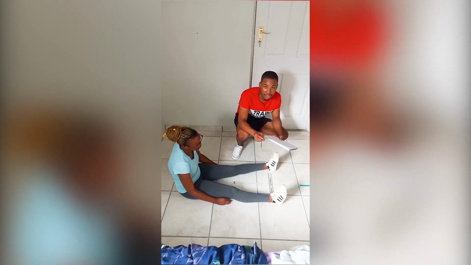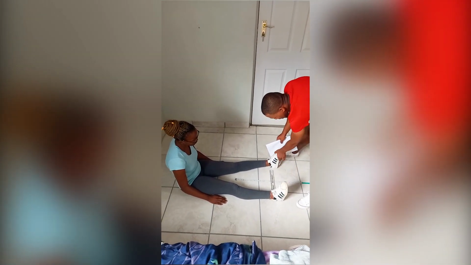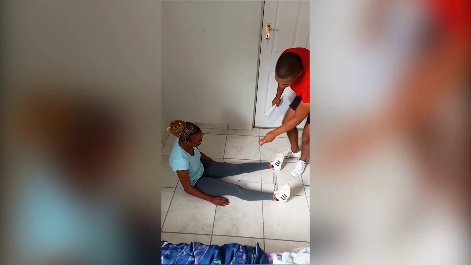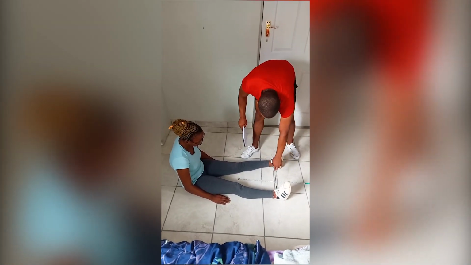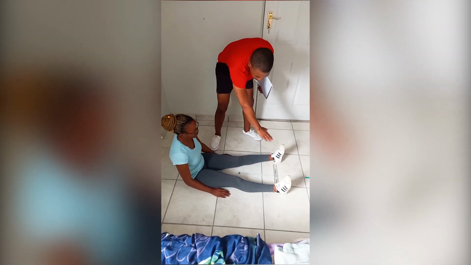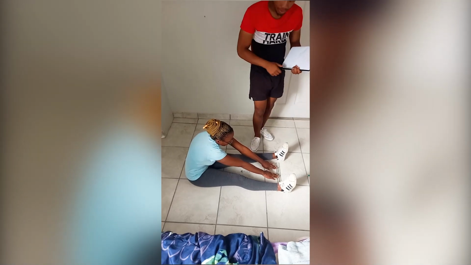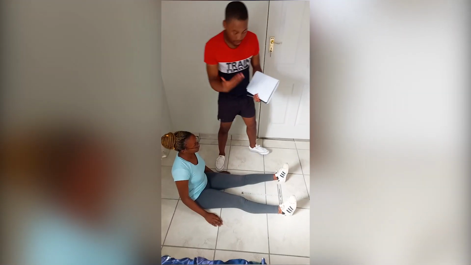For our flexibility test, we'll be doing sit and reach. Firstly, can you please separate your feet at least 7 to 8 inches apart? Good. Then this is our measurement tape here. Can you please inhale? Then you try to reach to this point here. Okay. Thank you. It's 40 centimeters. Thank you. Now you can sit up straight.